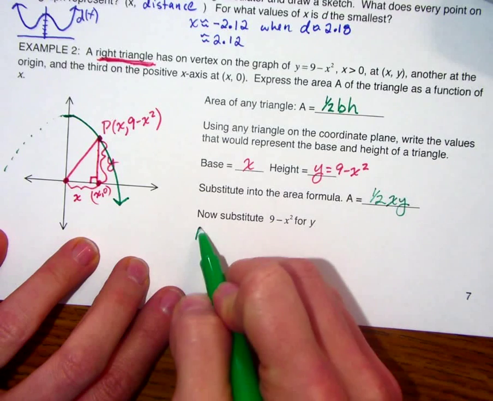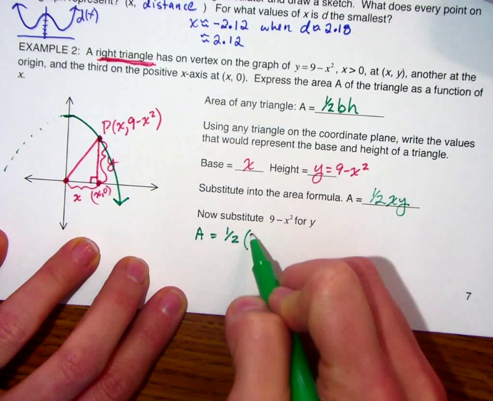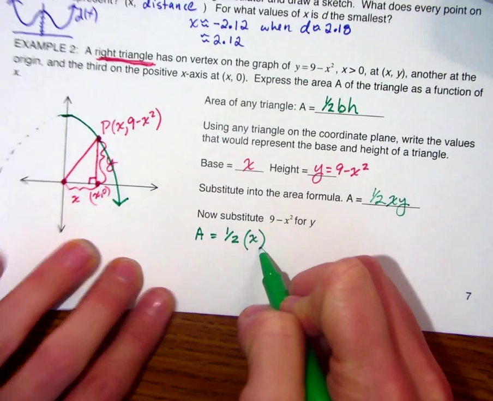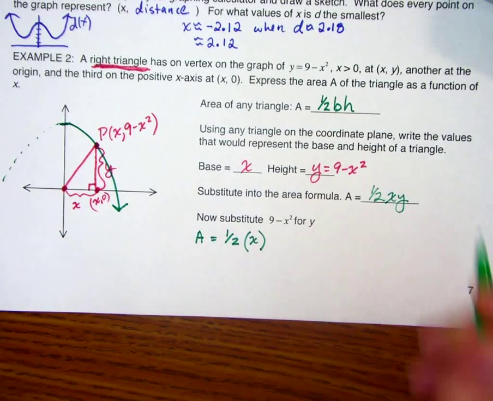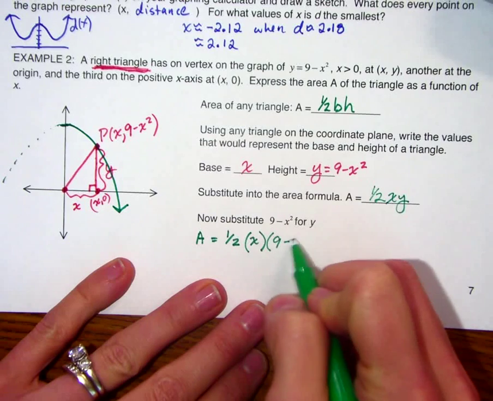So we get area equals 1/2 times x. Will it do this with rectangles, or is it always a triangle? Yeah, I think the next problem is a rectangle, so we'll take a look at that. And then y is 9 minus x squared.